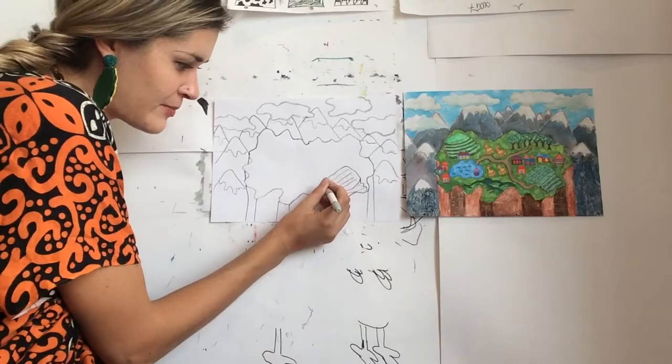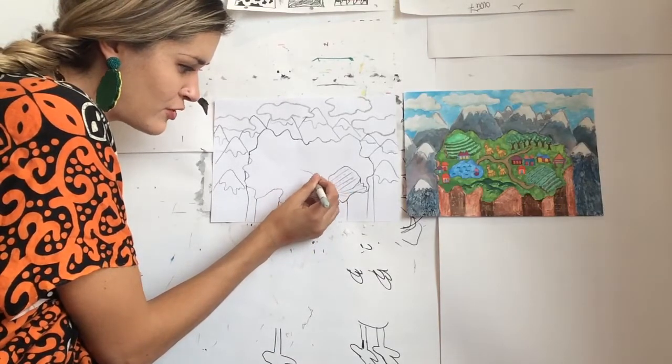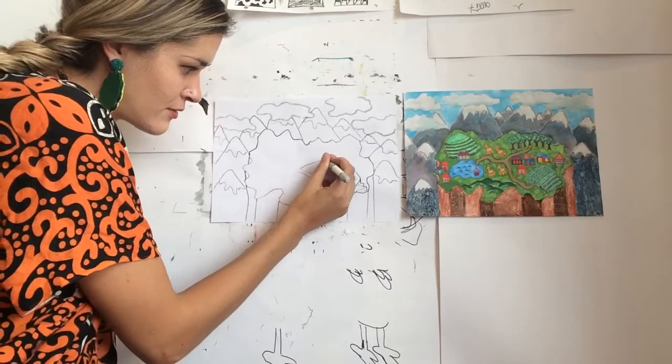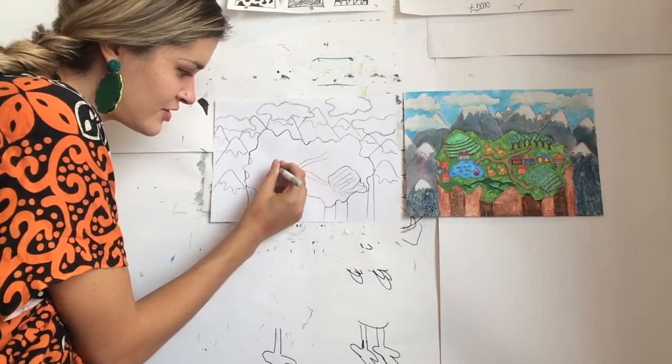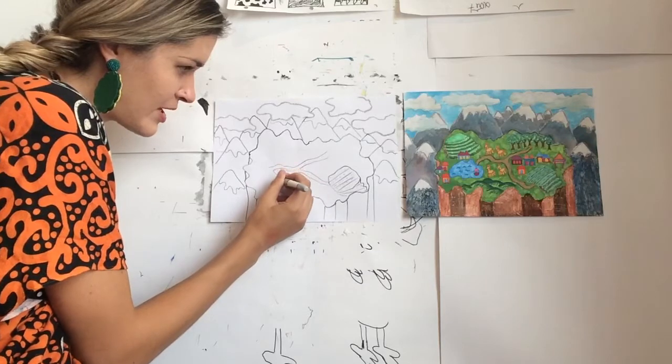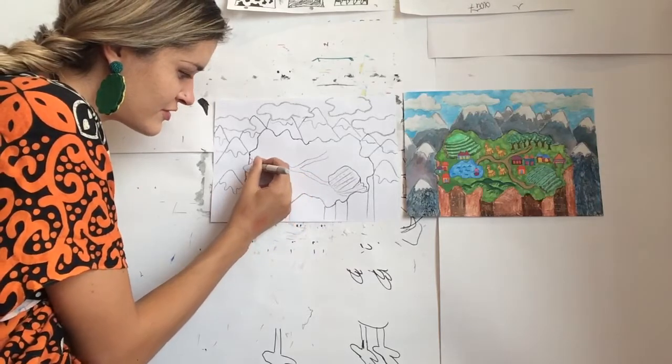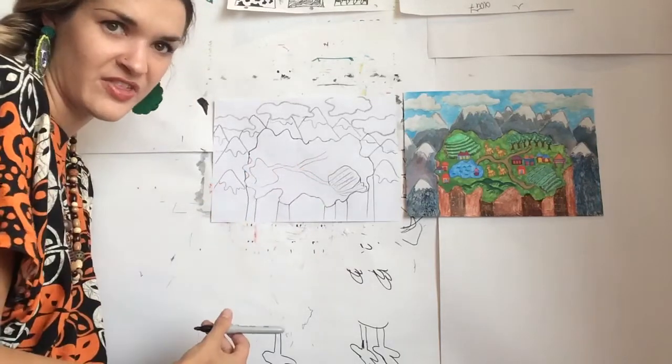And then maybe there's like a pathway or a system of roads, okay, as well that I want to include to show a civilization. And then I want them to have a body of water as well so that there's some constant water supply. So I'm going to put that there.